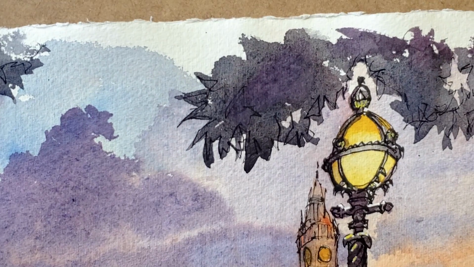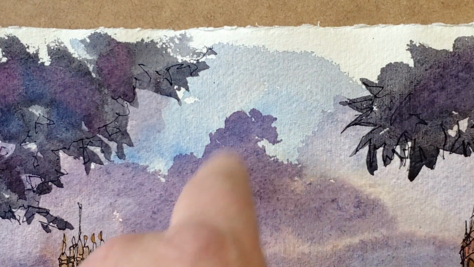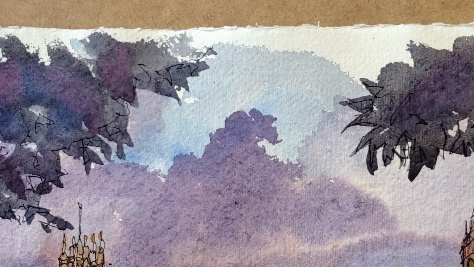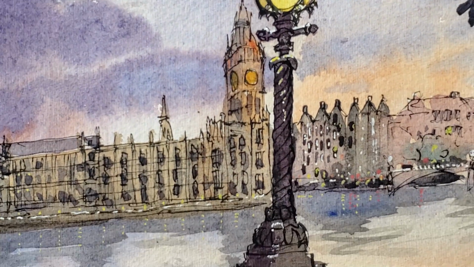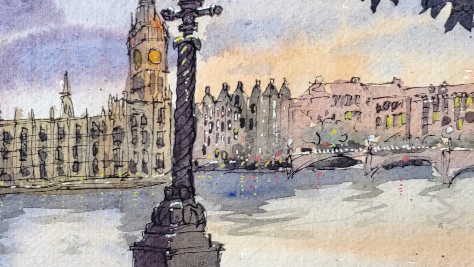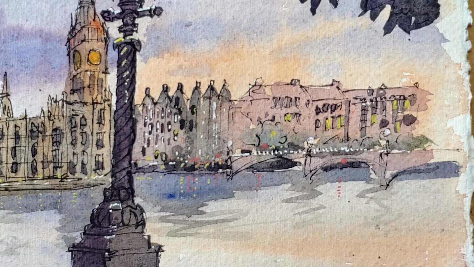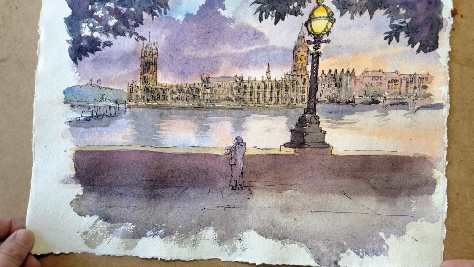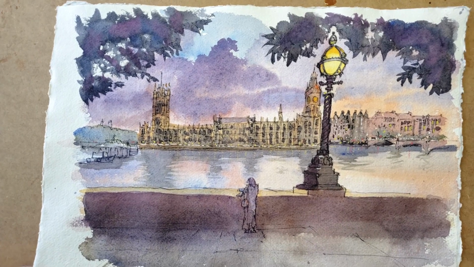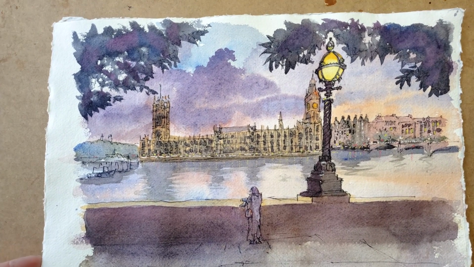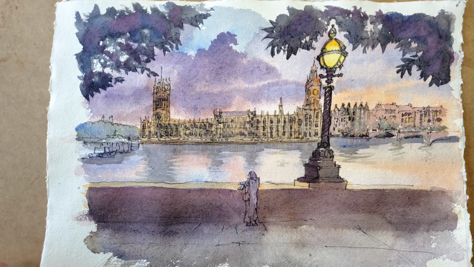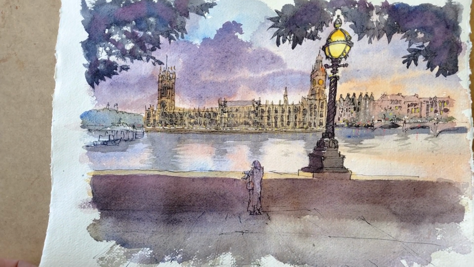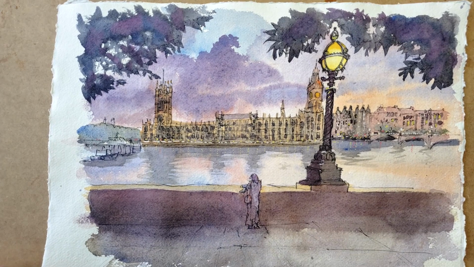We've got some of these clouds up here with some hard edges and soft edges, which are really nice. Some blue and purple in there. The lamp's really fun. We've got some more reflected areas there. That bridge is a little bit abstractly put in. Yeah, there's a lot of purple, a lot of blue in there. There's no grey. There's a lot of mixtures and layers. But yeah, it's worked out quite well. I quite like it. Well, that one got a bit out of control.